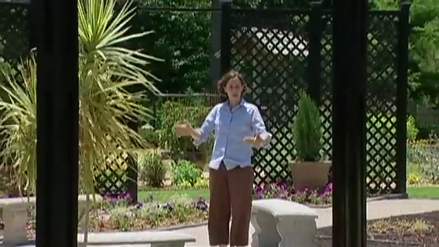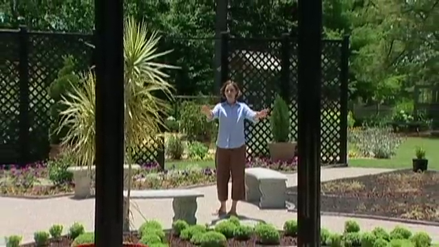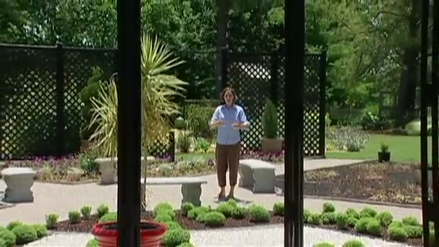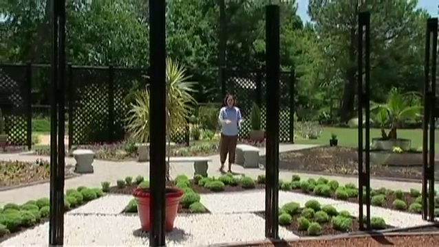Walls are used to create separation between one garden room and another. And walls can be either explicit or implied. This space has an example of each. Behind me we have a pretty full lattice wall that clearly separates this garden from the patio behind it. While in front we have 5 black posts that imply a wall and separate this garden from the next.